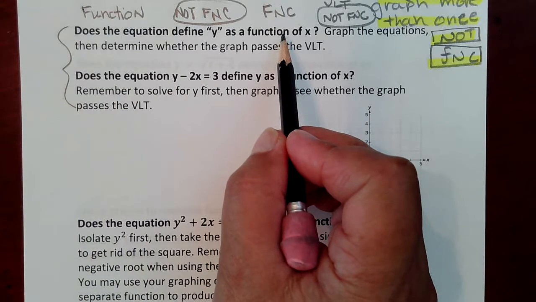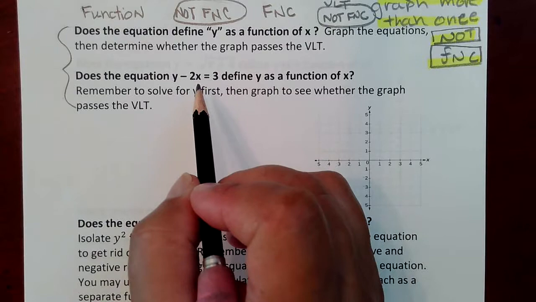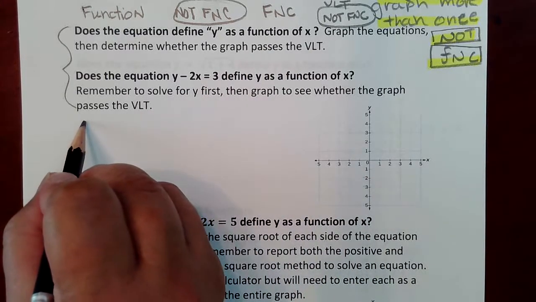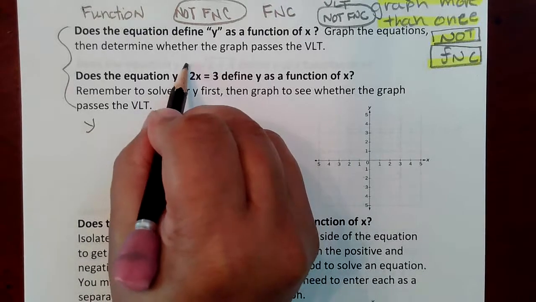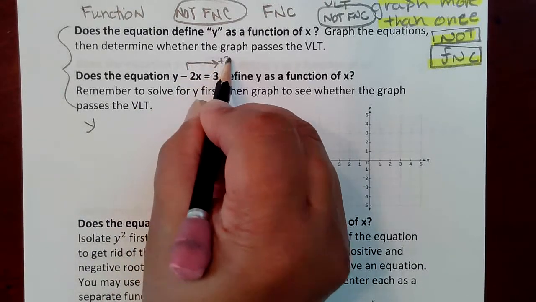Don't forget that when you do graph, you need to get the equation isolated for y. Get y all by itself. So if you were doing that here, all you would do is move this negative 2x to the other side, at which point it would be positive 2x.